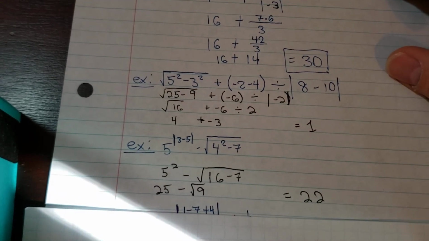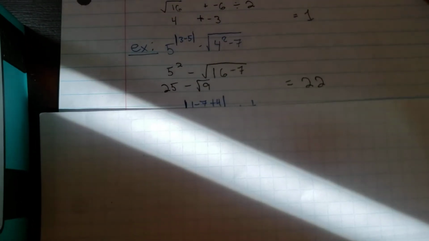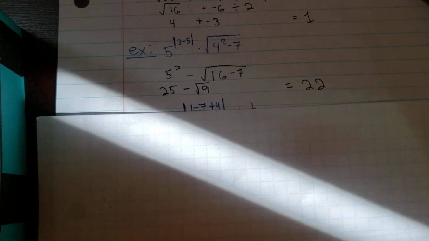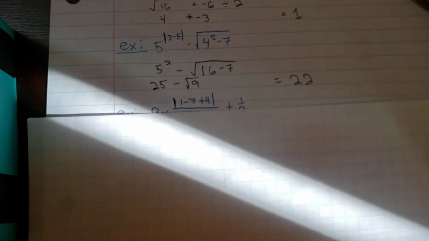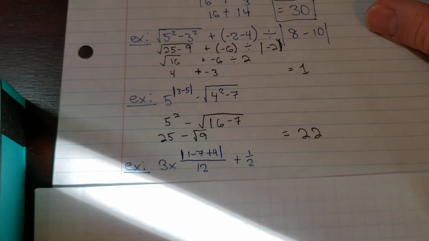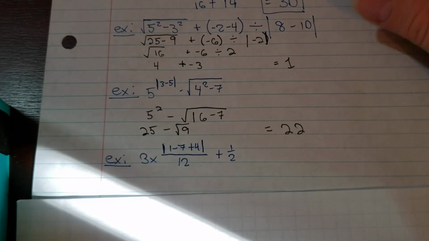Wow, there's a bright ray of light that just came through. Oh, it looks like a lightsaber. That's so exciting. Lightsaber on my paper. It's a sign that I need to shut the window.